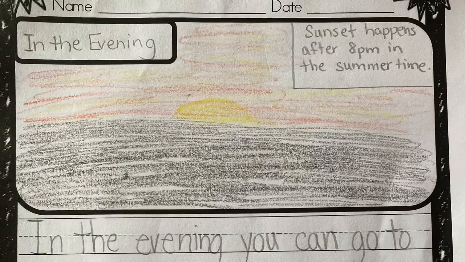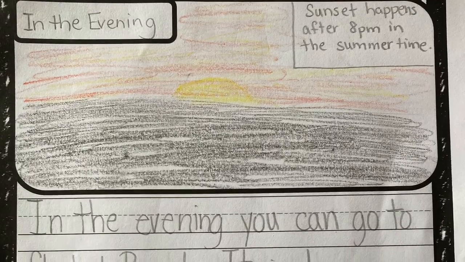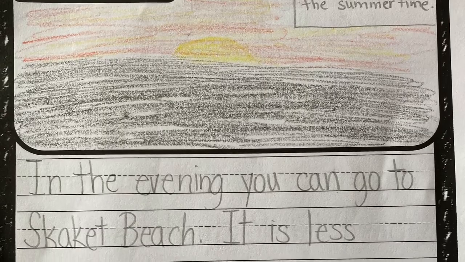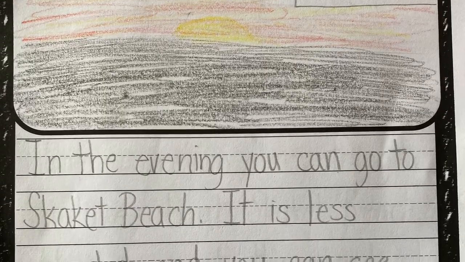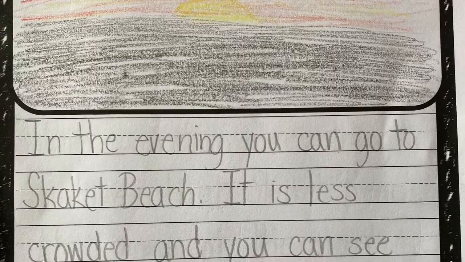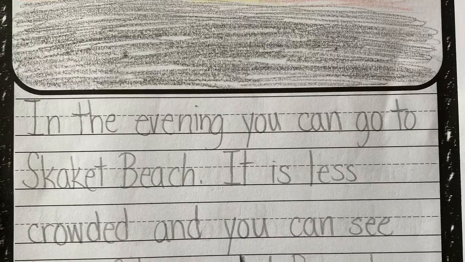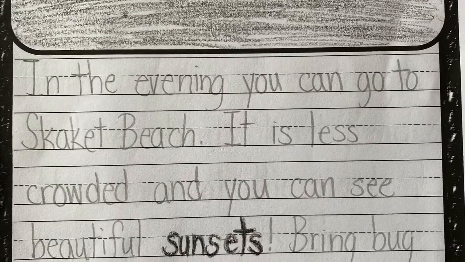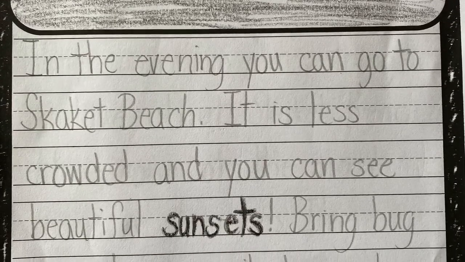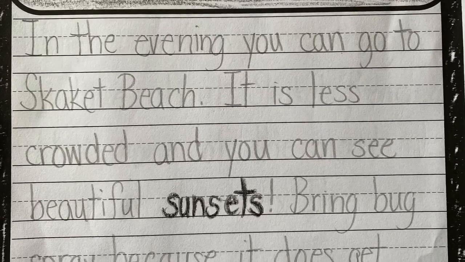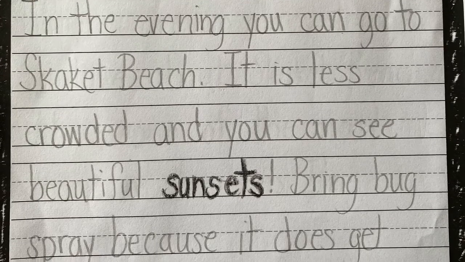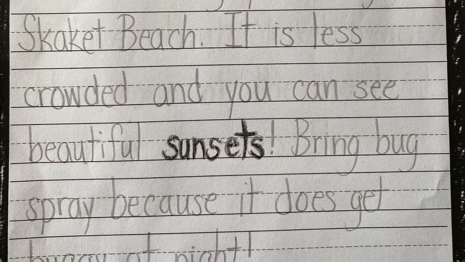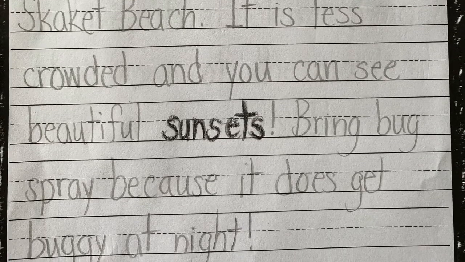My next heading says in the evening. I really thought it was important to talk about what happened in the morning and in the evening because the beach feels very different at different times of the day. So I wrote, in the evening, you can go to Skakit Beach. It is less crowded and you can see beautiful sunsets. Bring bug spray because it does get buggy at night. I also added a caption in my picture saying sunset happens after 8 p.m. in the summertime, and I included a bold word.